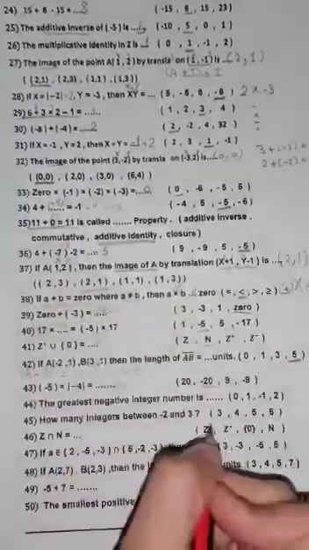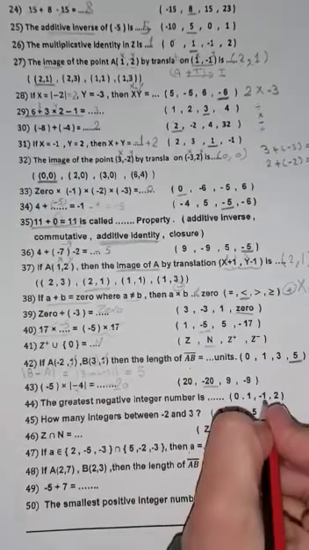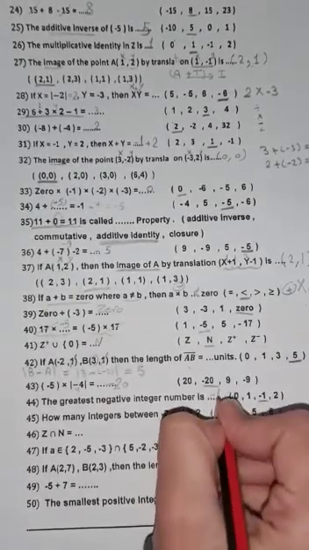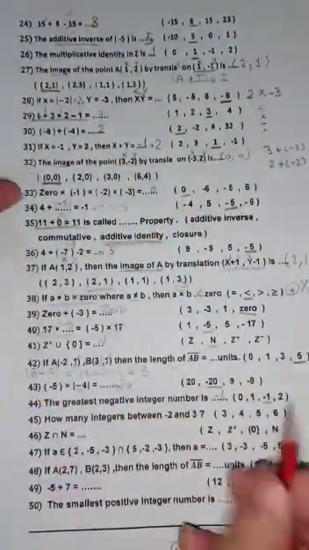Okay. The greatest negative integer. What is the greatest negative integer, primary? Negative 1. Bravo. How many integers between negative 2 and 3? Negative 1, 0, 1, 2. How many integers? We have 4 integers.